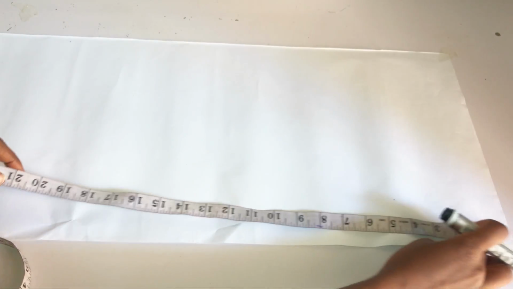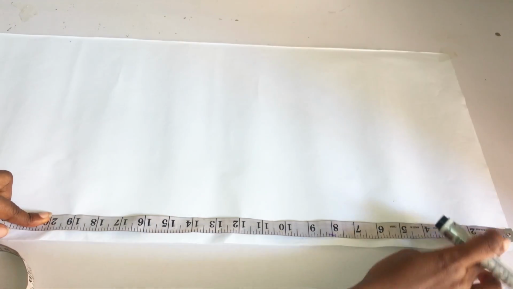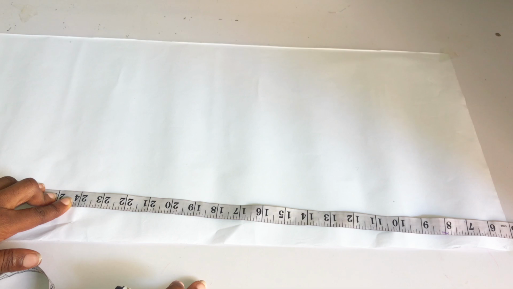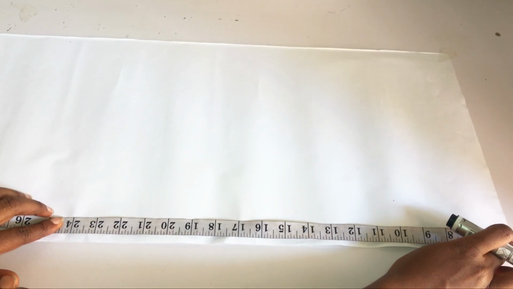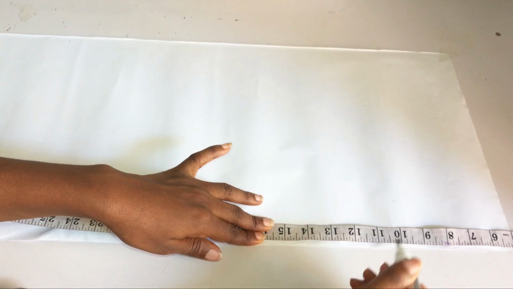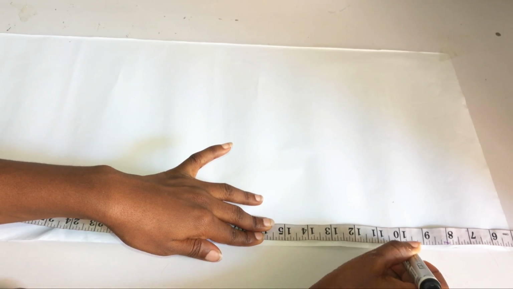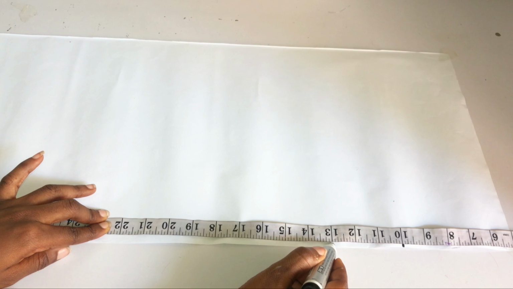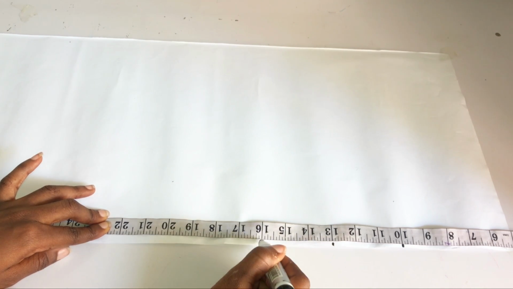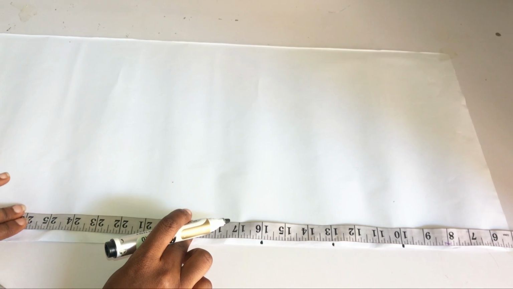So I already have my pattern paper on my work table and I'll start by taking my points. This is an off shoulder dress, so I'm going to be taking out 5 inches, which is how deep I want the neckline of my dress to be. So I took out 5 inches and I placed the distance from my shoulder to my bust point, which is 10 inches. The next point is the distance from my shoulder to my under bust point, which is 13 inches.